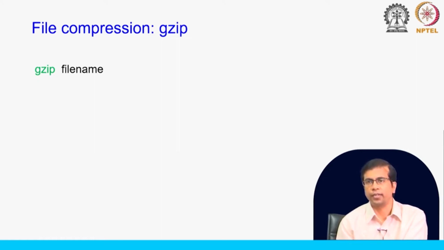So, you will see this in FASTQ files, sometimes they will also come with gzip compression, and you will see this .gz at the end of the file names. Okay. So, how do you compress this? gzip file name. Now, if you do gzip file name, the program will simply take this file and compress it, and the original file will be lost. You will not have that original file anymore.